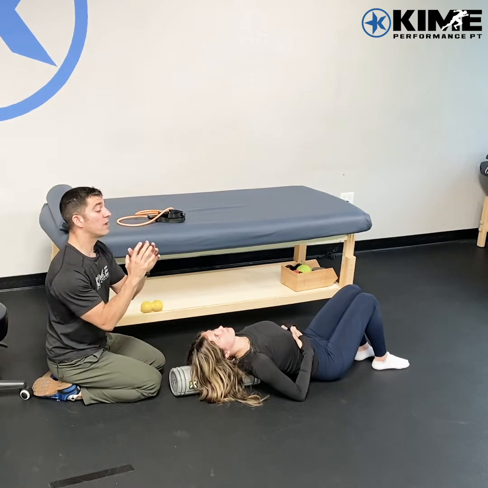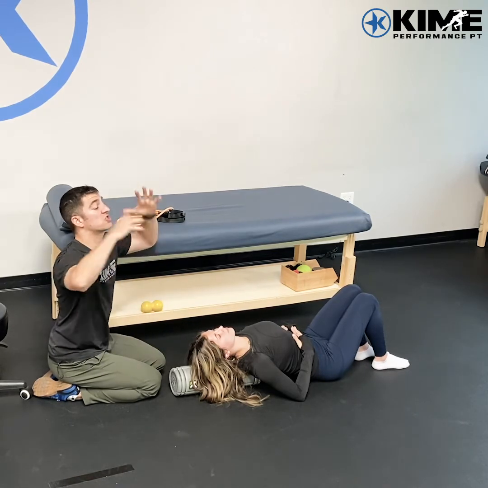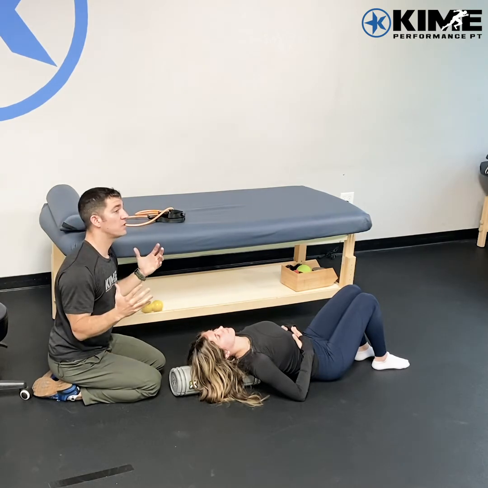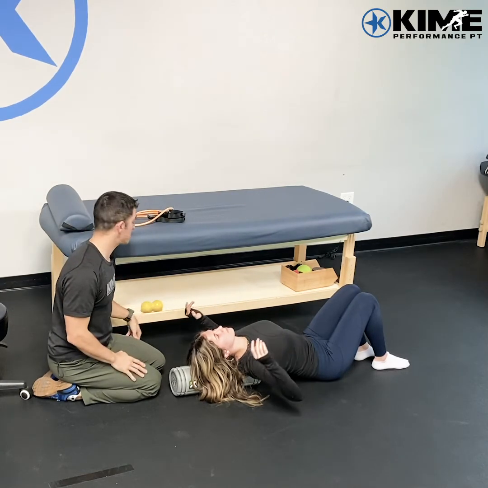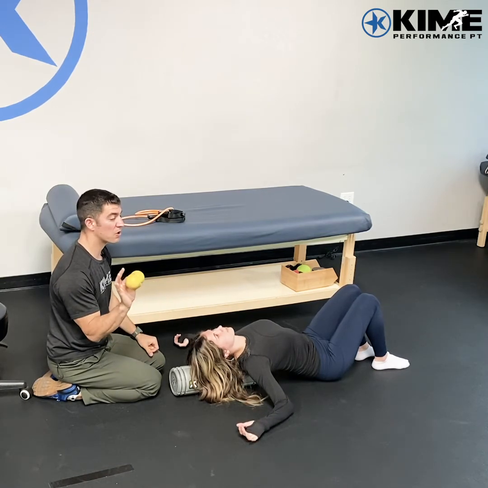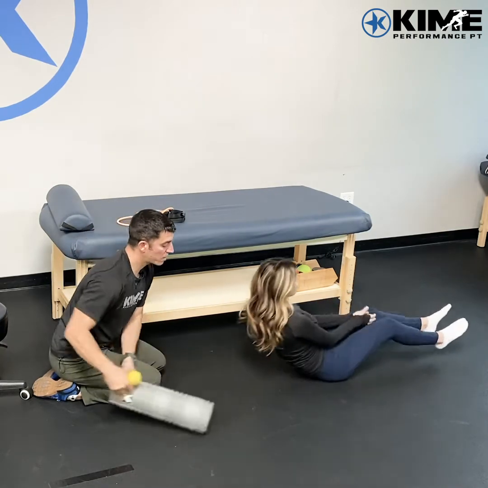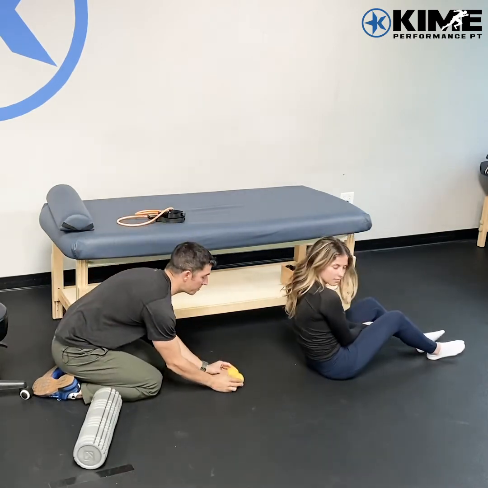Now, if you find that either of these movements are difficult, you could just do the test over and over again to improve the flexibility of that tissue. You can also use another tool. This one's made by Tune Up, called the dual point peanut drill. So here, she's going to sit up. We're going to put this little guy right in the middle part of the spine.